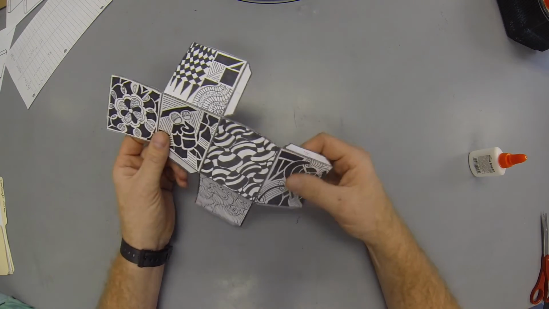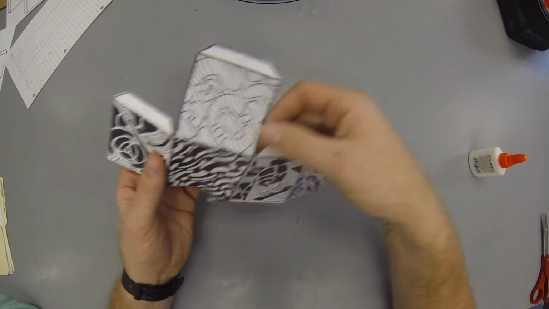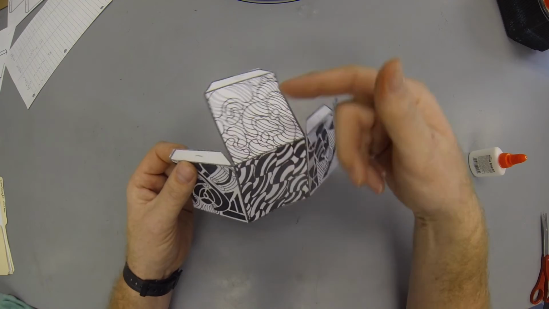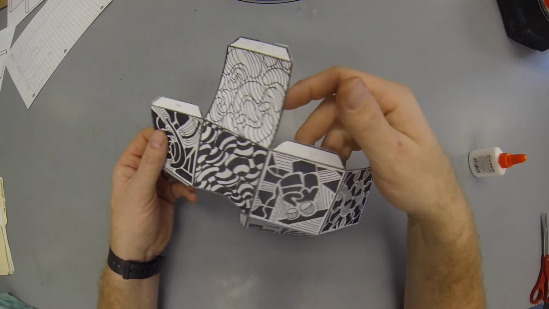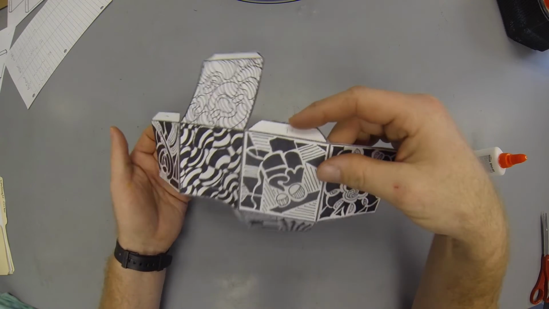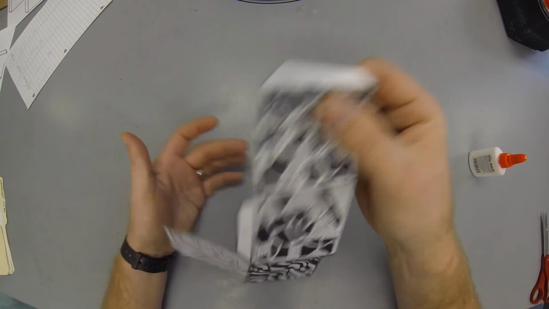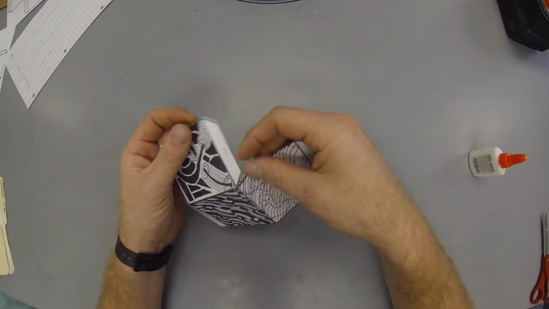Now, each of these tabs is numbered. So you want to find the tab that has the number 1 on it. That's the first one that you're going to do. And then when you go to do the next one, you find the tab that's got number 2 on it and do that one, and so on until you get all the way to the one that says last. Okay? So we're going to take this first one.